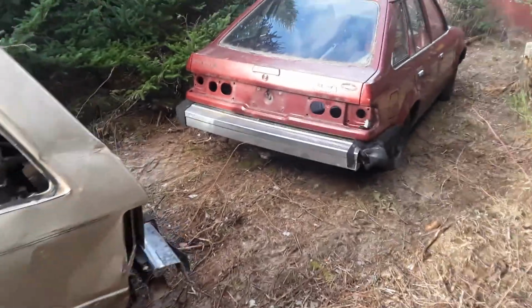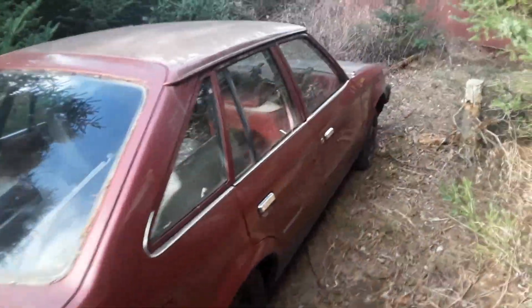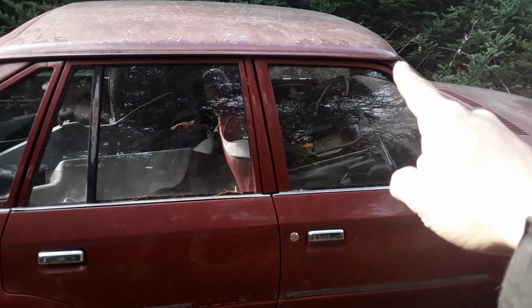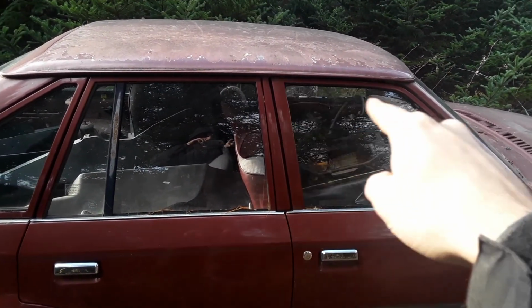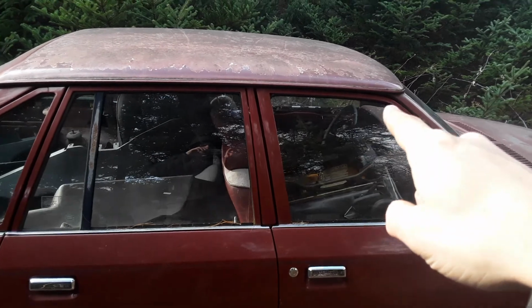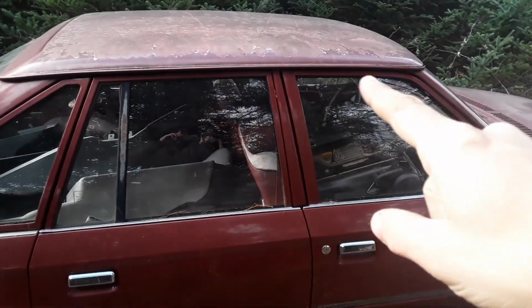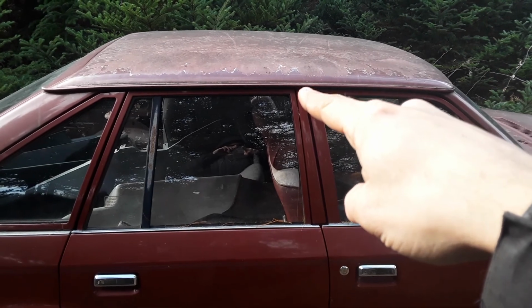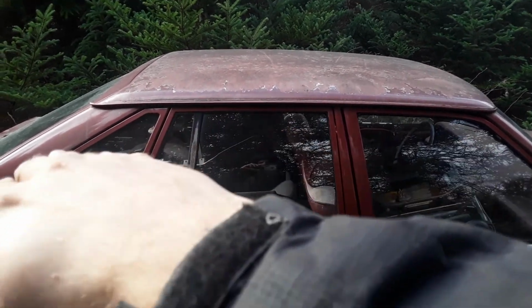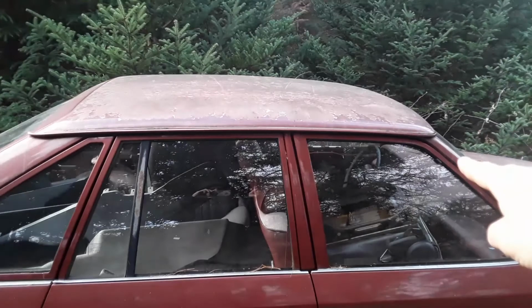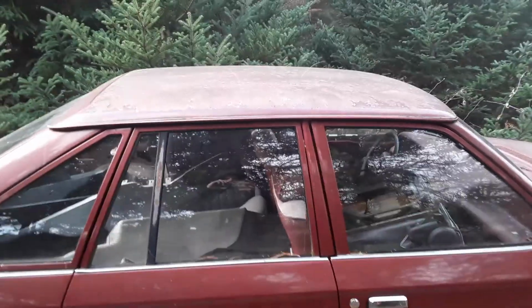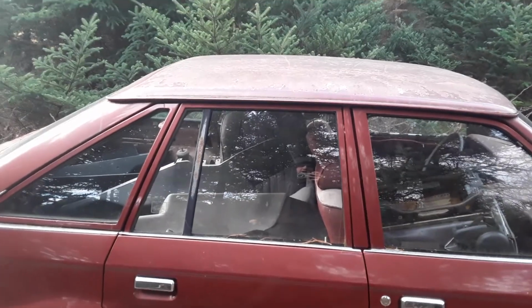Now, if we go over to our sedan, we'll notice that there is a difference indeed. The roofline itself is a little different. It goes up across the front door, just like the Wagon does. But come the B pillar, that's where it levels off and starts actually dropping. So from here to here, it's up. Right at this point, it actually subtly goes back down.